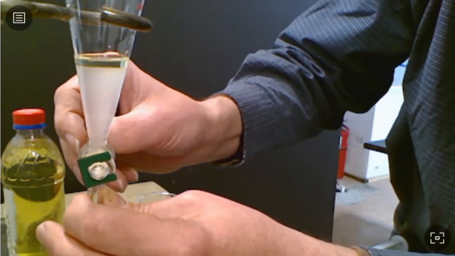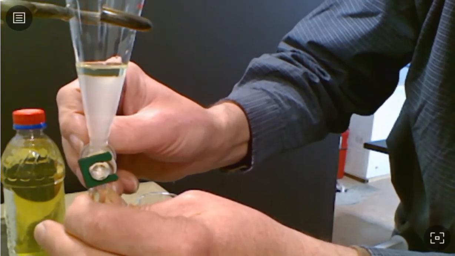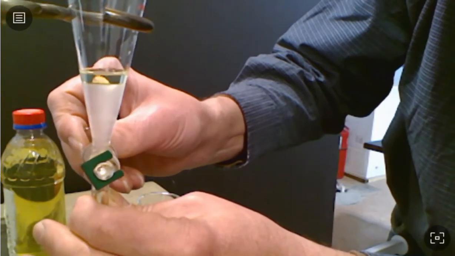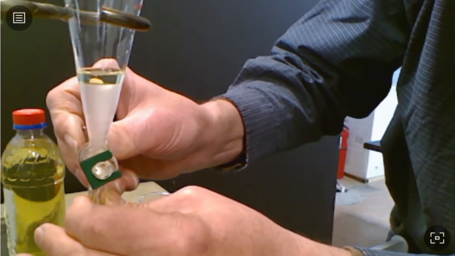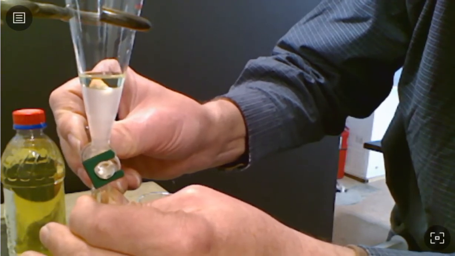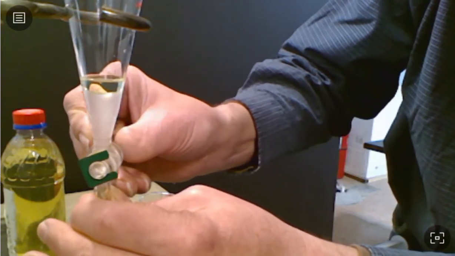You can see it a little easier. And we're going to keep an eye on that. And as it gets close, we're going to slow down so that we don't collect any of that gasoline layer if we can avoid it.